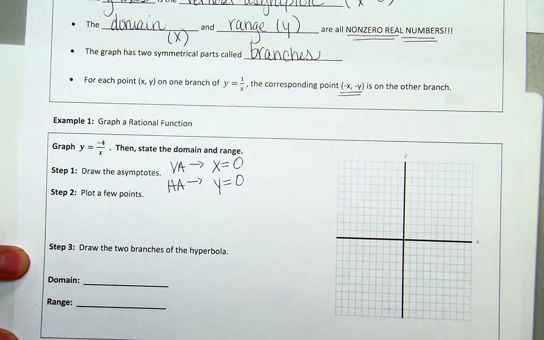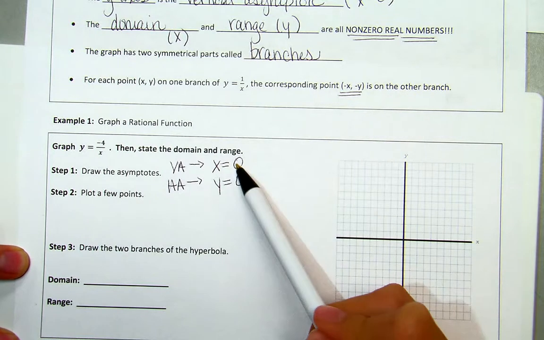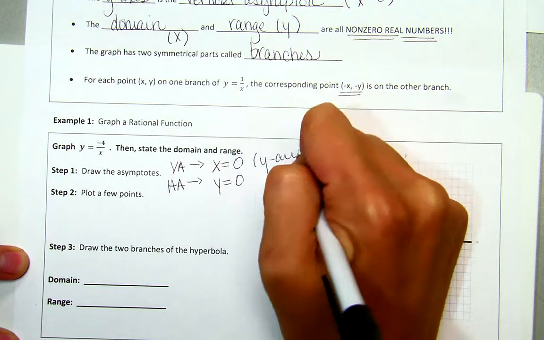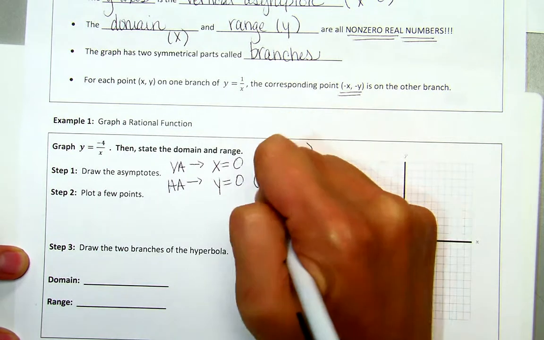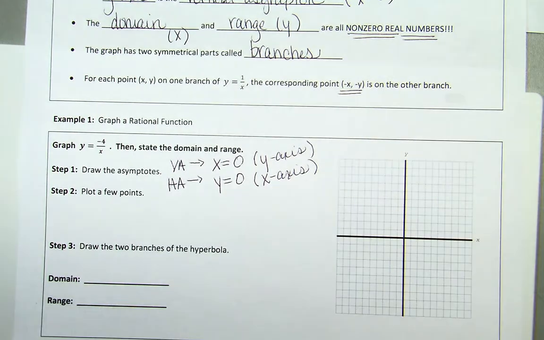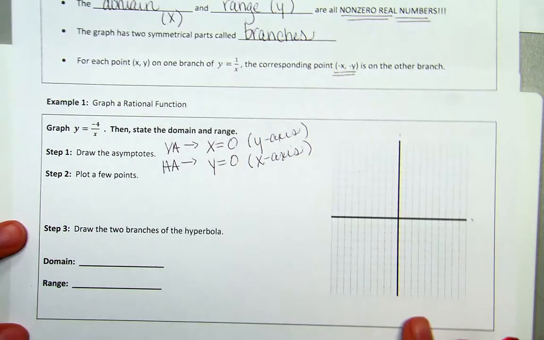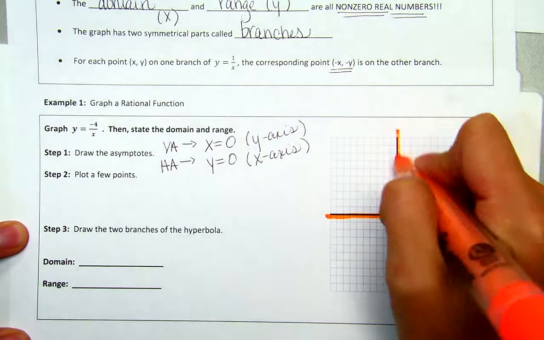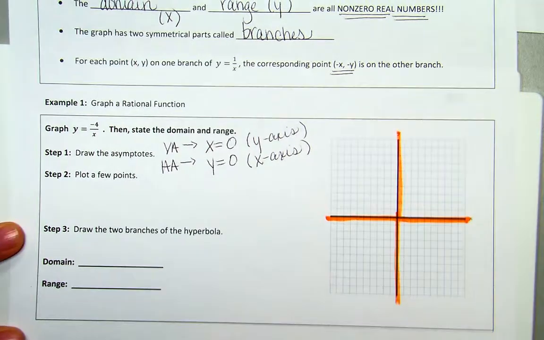If you are confused as to x equals 0 and y equals 0, the vertical asymptote we can call our y-axis, and our horizontal asymptote we can call our x-axis. That's okay to plot for right now. So I'm just going to graph those axes, or highlight them on our graph off to the right. There's our horizontal asymptote and our vertical asymptote.